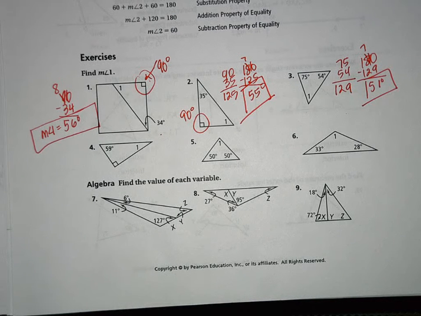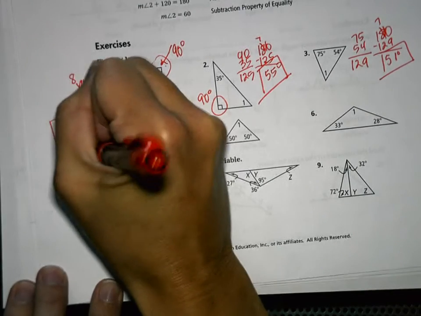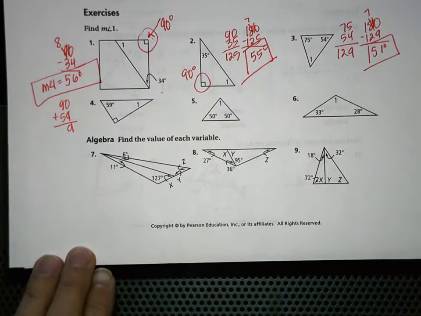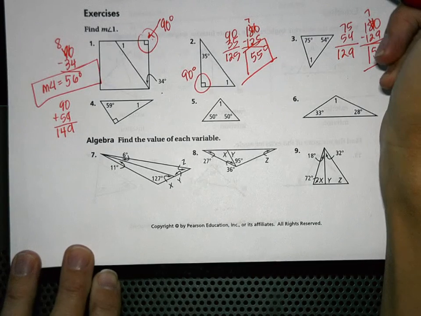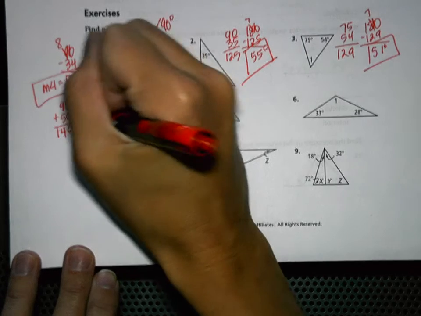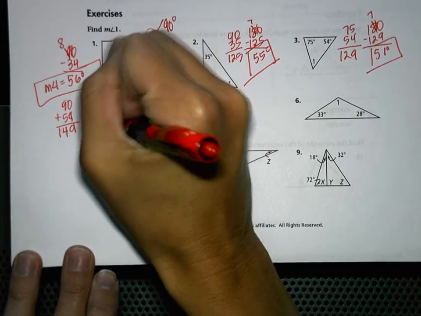Okay, number 4. Same idea, right? Okay, how are we going to solve number 4? Okay, let's go ahead. We're going to add 90 plus 59. When we add those together, what do I end up getting? 149. And then what's my next step? Okay, 180 minus 149. And you get 31 degrees. Good.